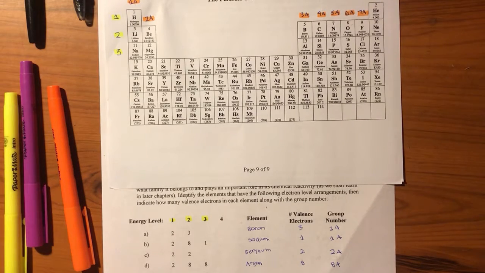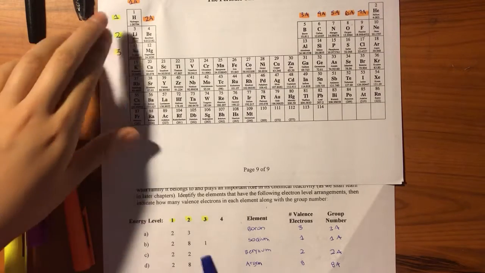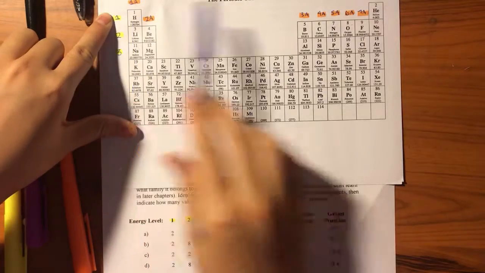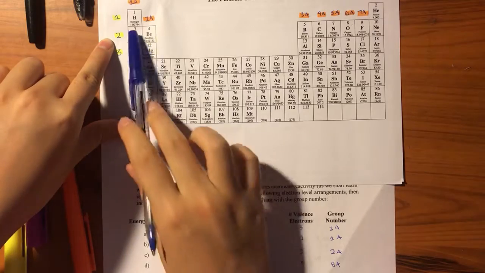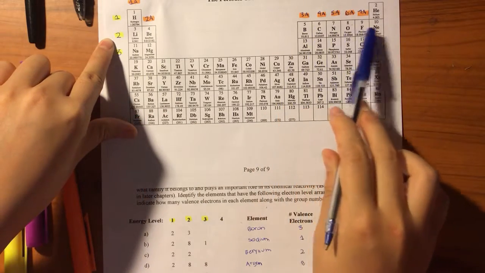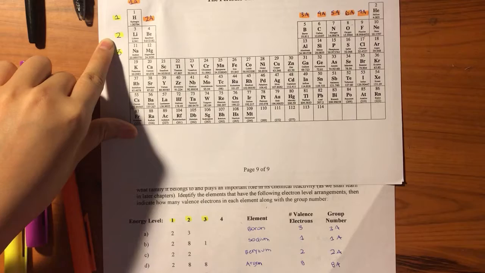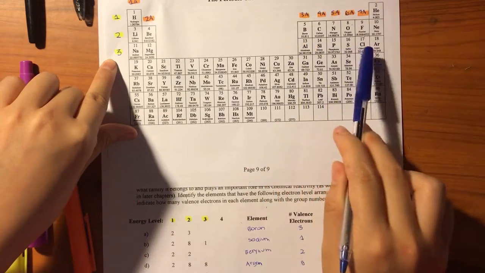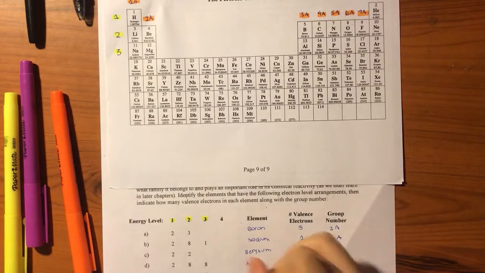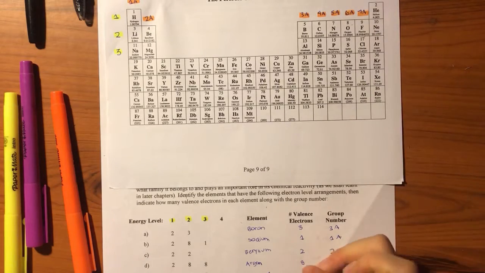Okay, now let's do E. For the first energy level of E, it has 2 valence electrons, 1, 2. Second energy level of E has 8, 1, 2, 3, 4, 5, 6, 7, 8. Third energy level has 7, 1, 2, 3, 4, 5, 6, 7. So the element is chlorine, with the valence electron of 7 and a group number of 7A.